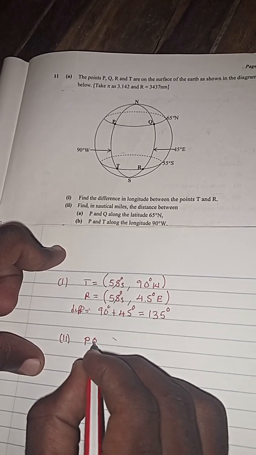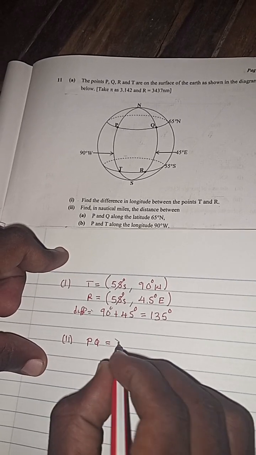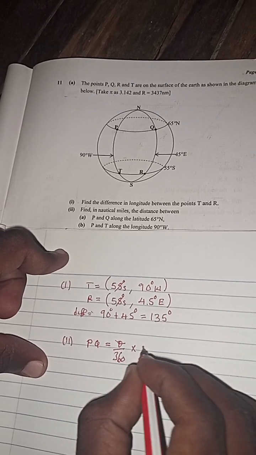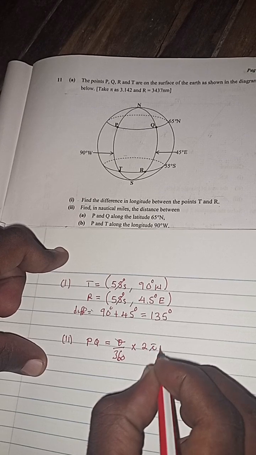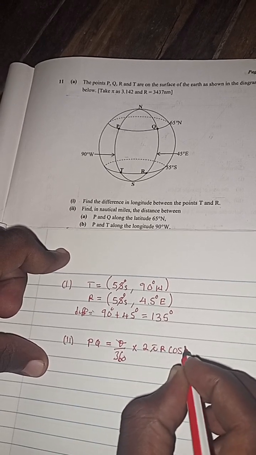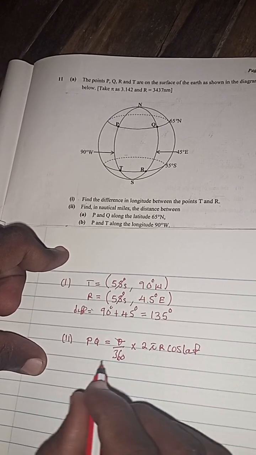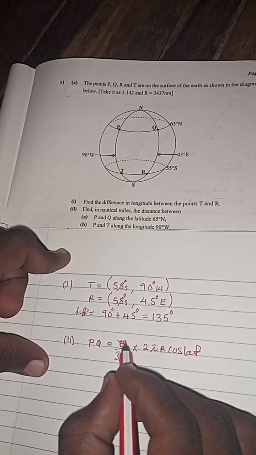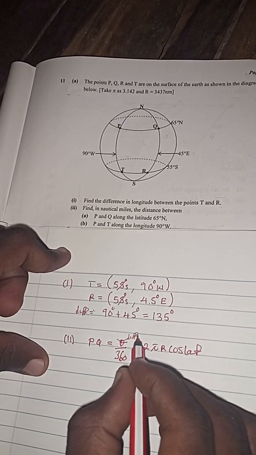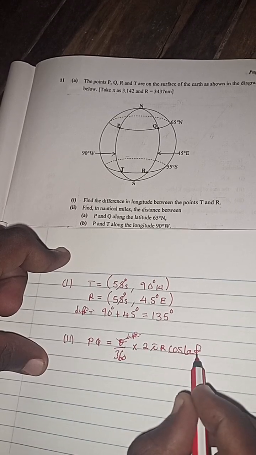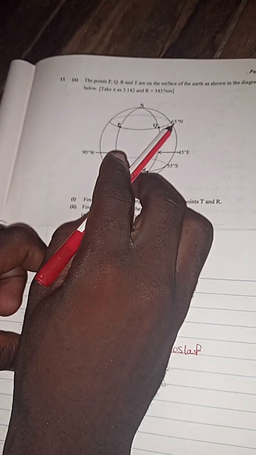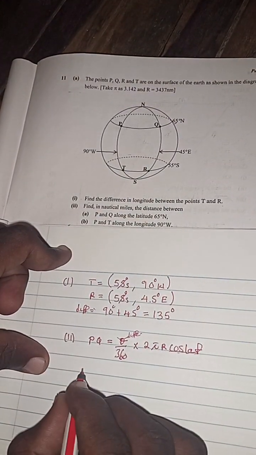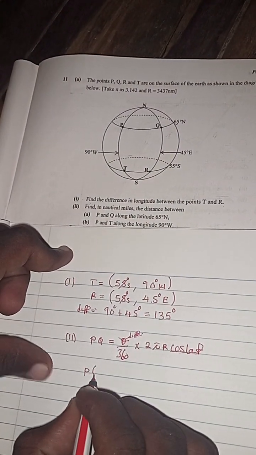So if you want to calculate the distance between PQ, you're just going to say PQ is equal to theta over 360 multiplied by 2 pi r cos lat. This theta stands for the difference between the 2 points, and for cos lat, we're going to use 65 degrees. The first thing that we do is state the position of P.